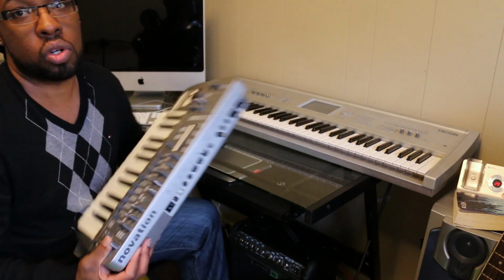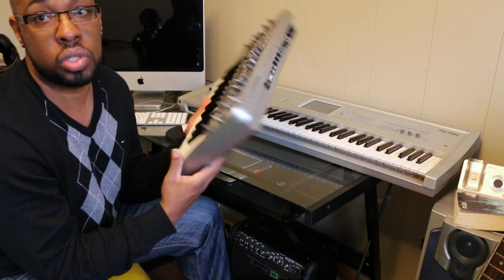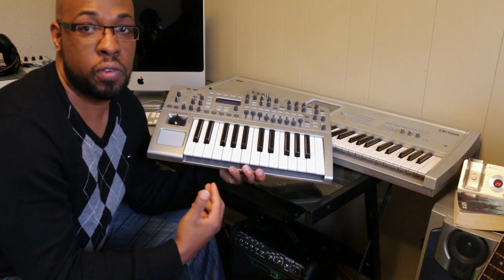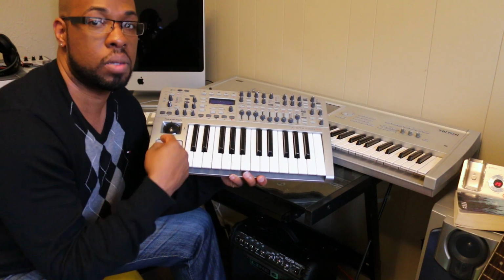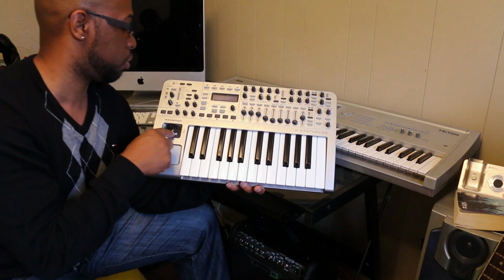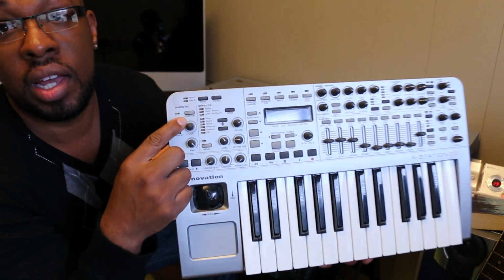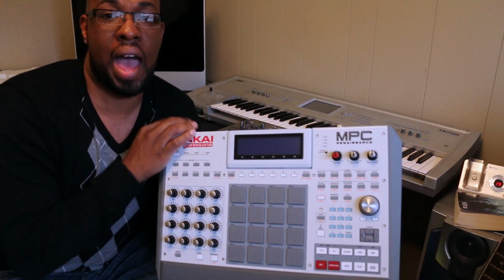This particular MIDI controller also has XLR inputs, so I can also use it as a microphone interface. When you need to get your microphone sounds into the computer, my microphone can plug into this keyboard, and if you see right here, it actually has phantom power on it. Next we're on to a pad controller.